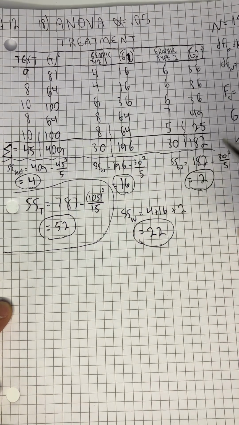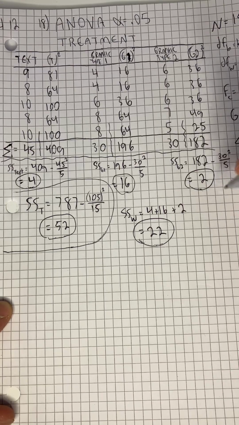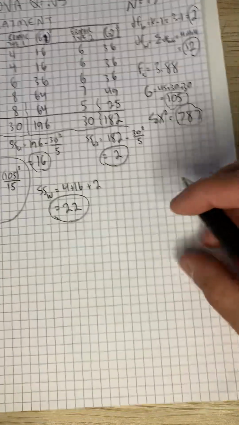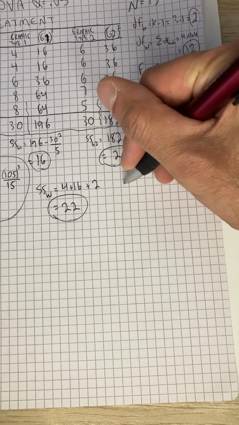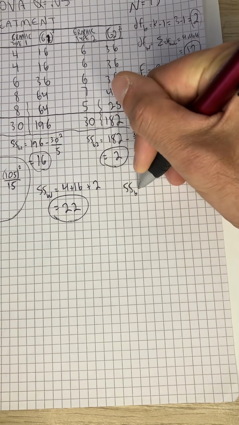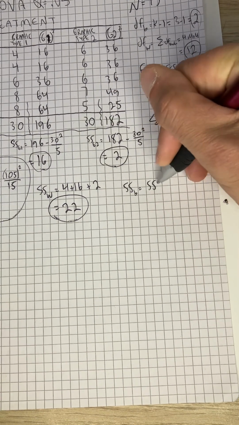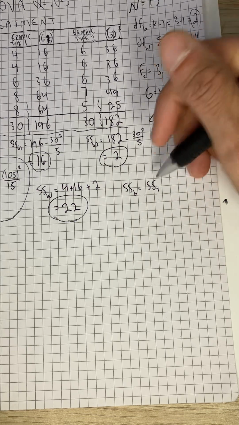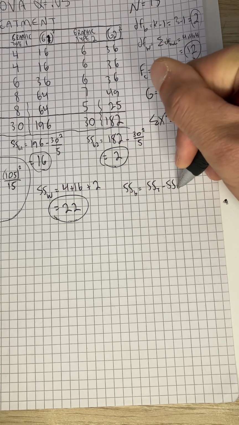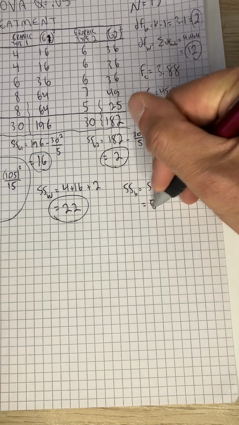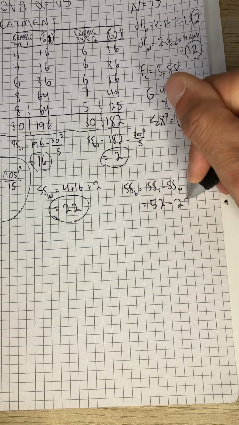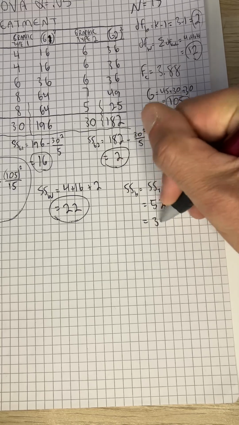With the sum of squares within, I can find the sum of squares between, which is the sum of squares total minus the sum of squares within. So total is 52 minus 22, and that is 30.